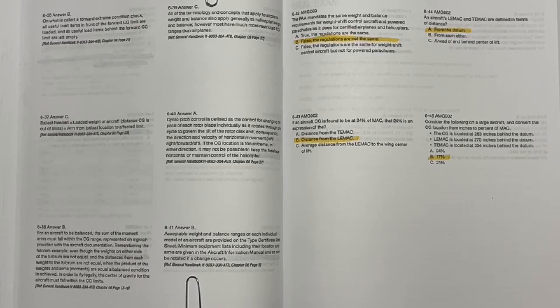644. An aircraft's LEMAC and TMAC are defined in terms of distance. A. from the datum, B. from each other, or C. ahead of and behind center of lift. Correct answer is A. from the datum.